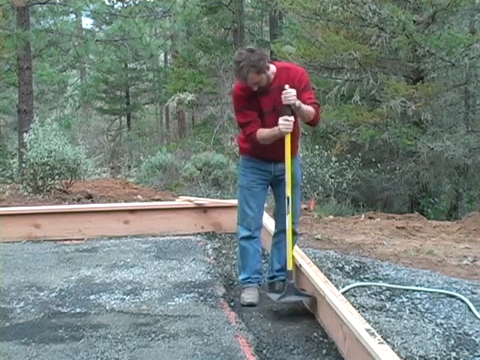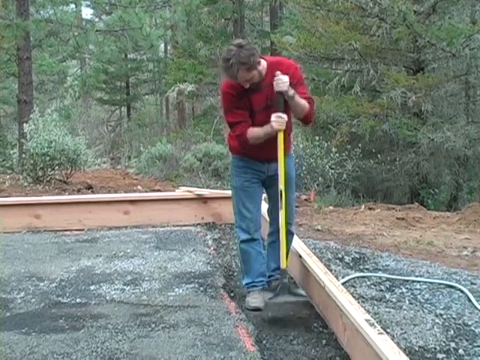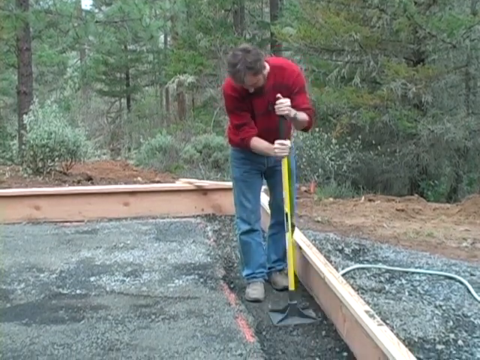Now I don't want to hit too close to where I've cut this wall out along the orange line because it'll actually dislocate more than I'll compact.